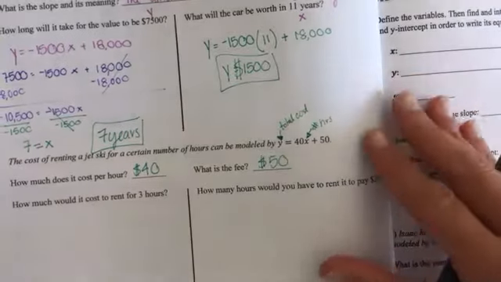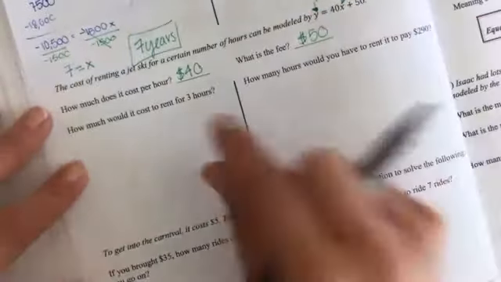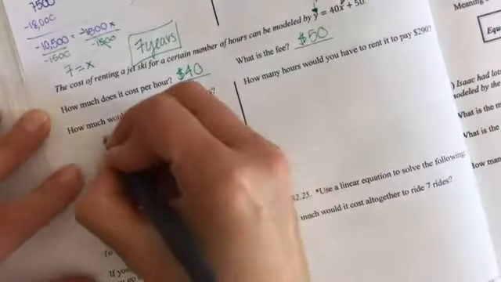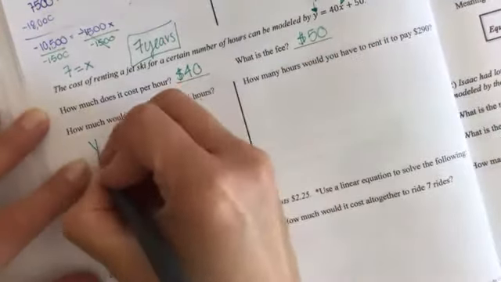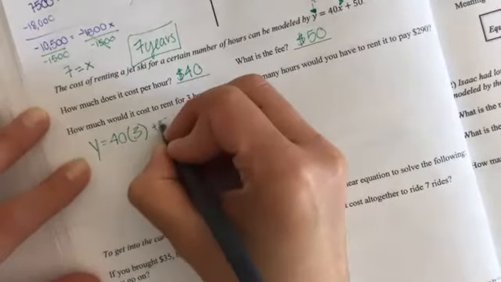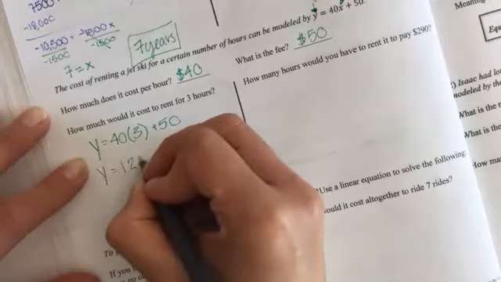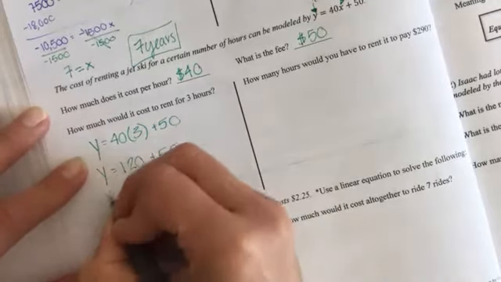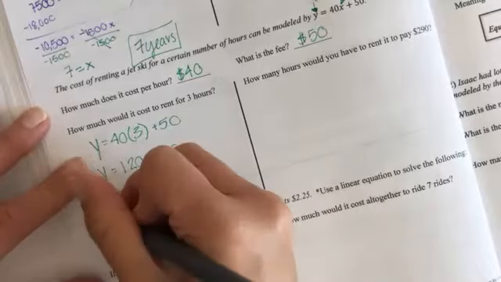Okay. So how much would it cost to rent for 3 hours? What do you guys think I'm going to do with the 3? Yep, you're going to put it into the equation for X. So Y equals 40 times 3 plus 50. This would give me 120 plus 50, which gives you a total of 170.